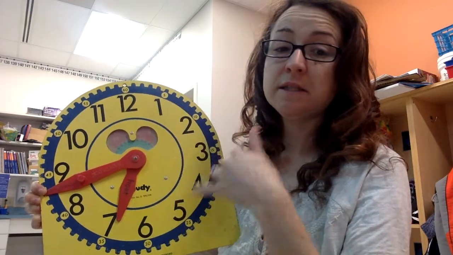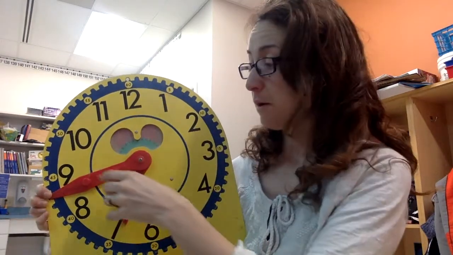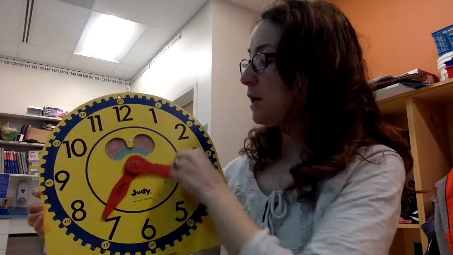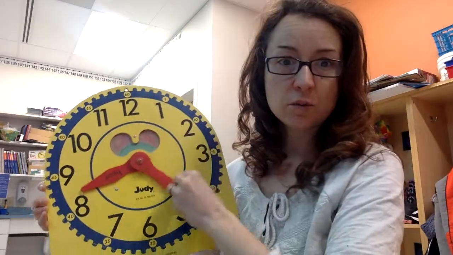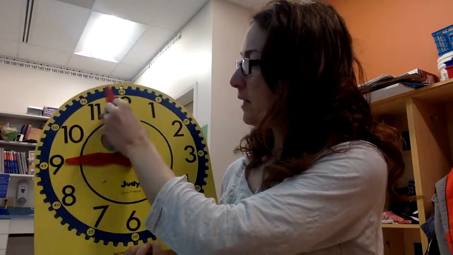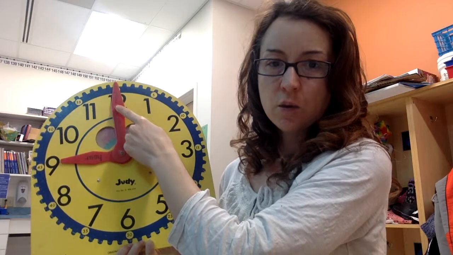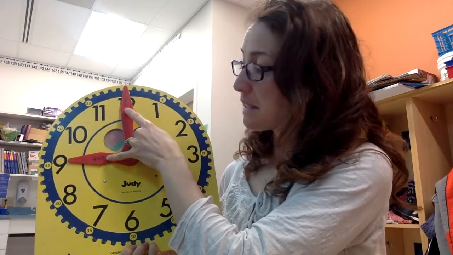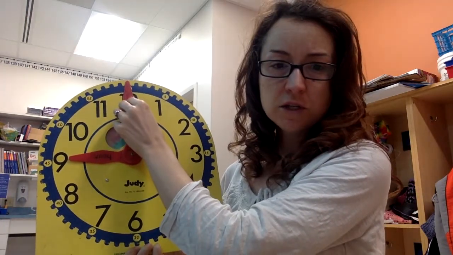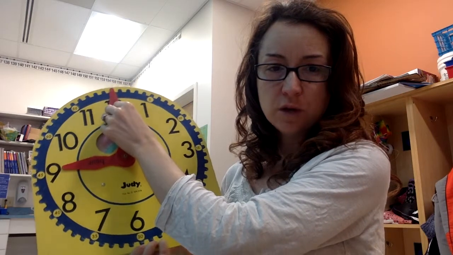One last thing I want to talk to you about is the positioning of the hands on the clock. When the hands go around the clock, I want you to notice something. When we're at the o'clock, here's 9 o'clock right here, we see that the hour hand is exactly at the 9. I want you to see what happens to that hour hand as we go around.